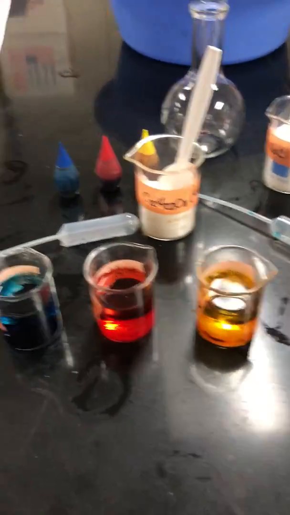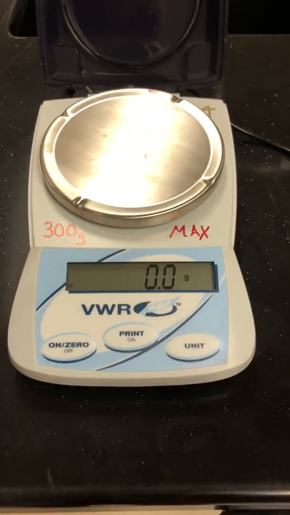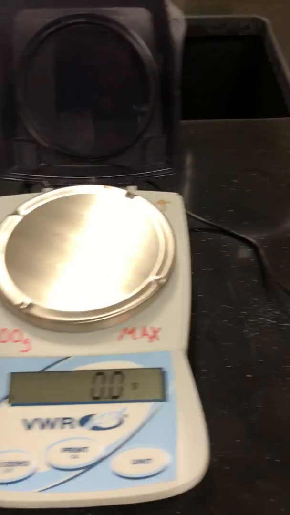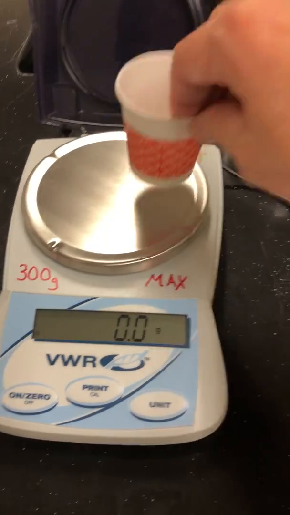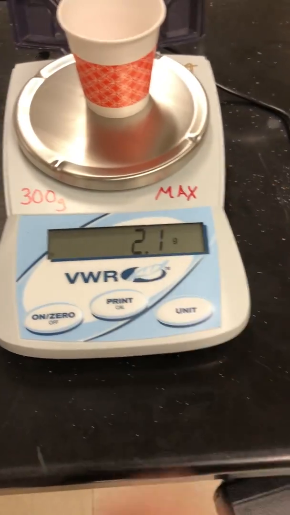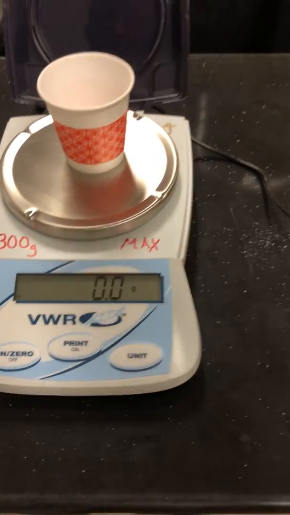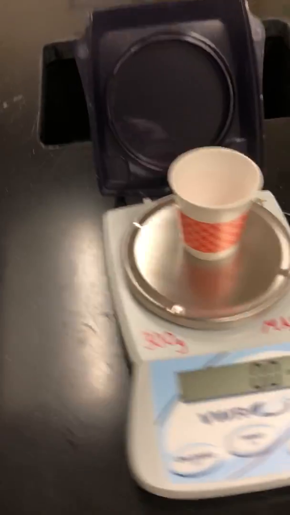Okay, so then it tells us to measure our substances. So we go over here. You want to make sure your balance says 0.0 first. Please do not ever press on the balance. It could break them. We want to get our cup on there because with technology, even though it says 2.1, I can zero it out. Boom, and now you don't have to subtract the mass of the cup.